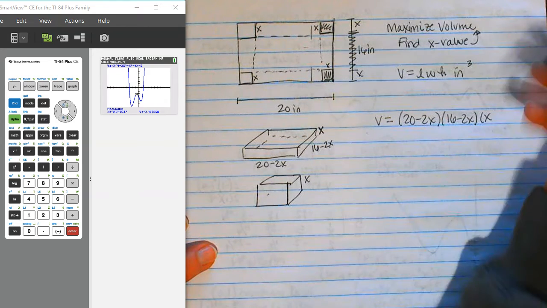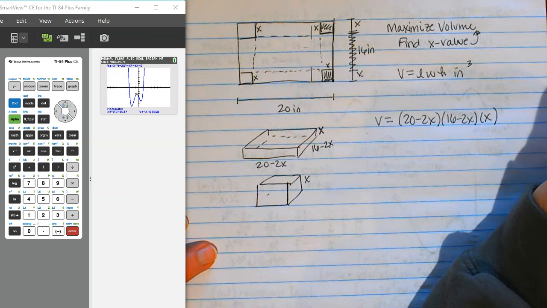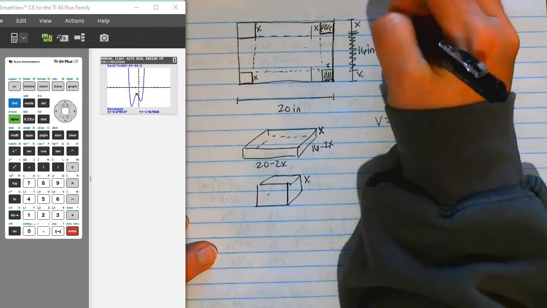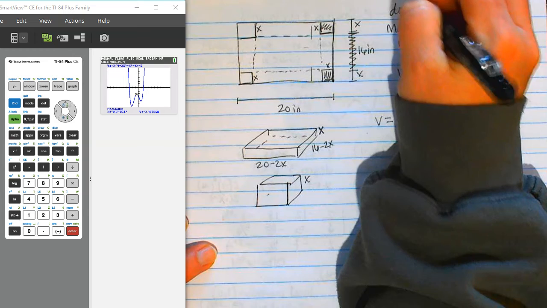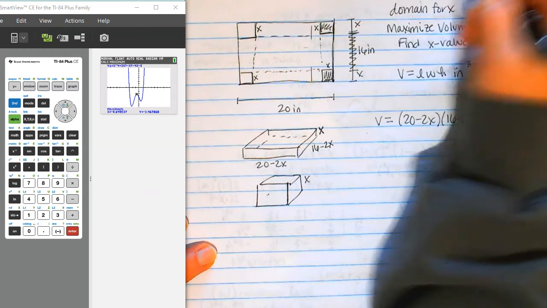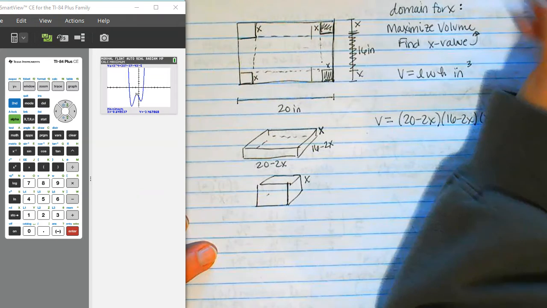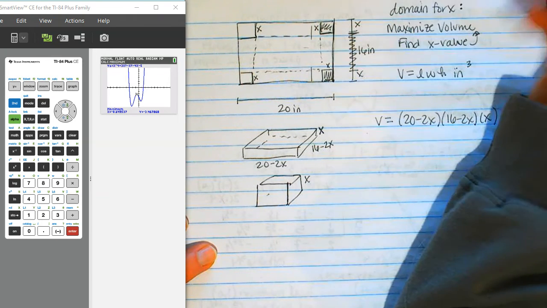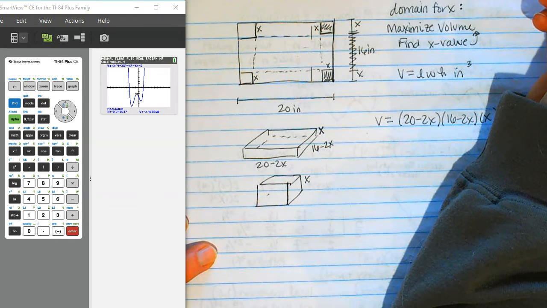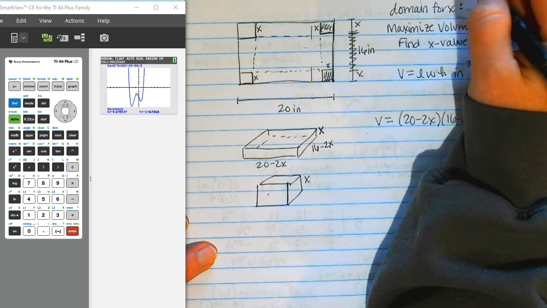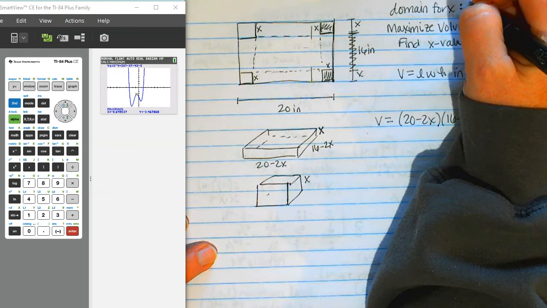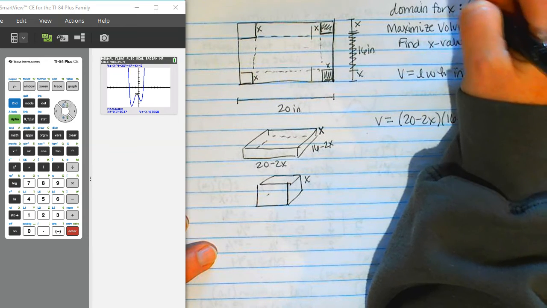So before I even graph this, what's the smallest X value we could have? X could be 1. We could subtract 1 from each side, and this will be 14 then. What's the most we could subtract and have any volume? It has to be more than 0, so we're not going to include 0.